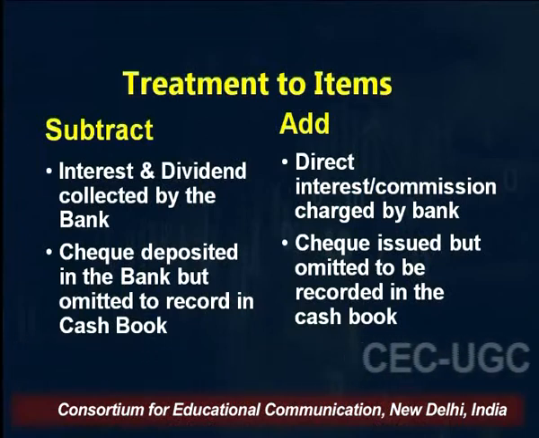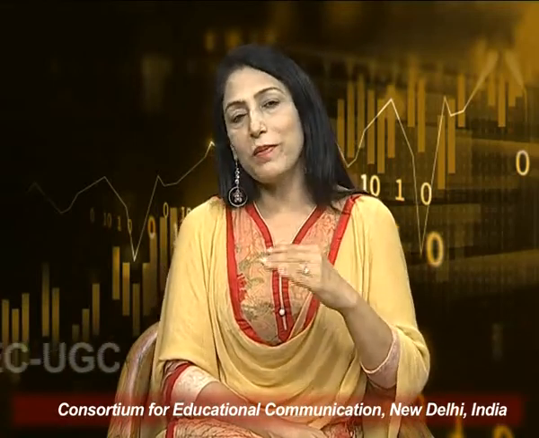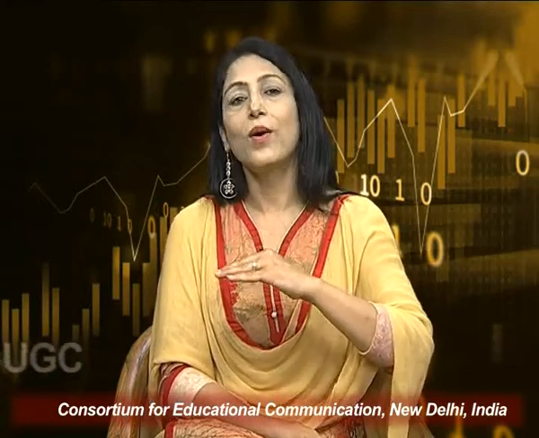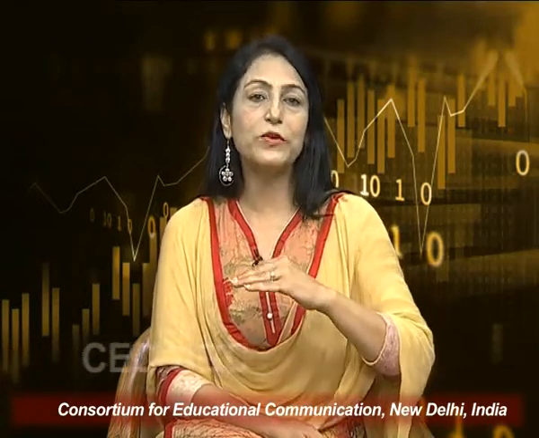The credit amount shown is basically a positive amount, and it has a certain amount of interest and dividend which has caused the balance to go up as per the passbook. But it is not going to match with your cash book. Why? Because you never recorded it in the cash book. So you need to reduce this amount of dividend or interest from your passbook balance so that the end result matches the cash book balance.